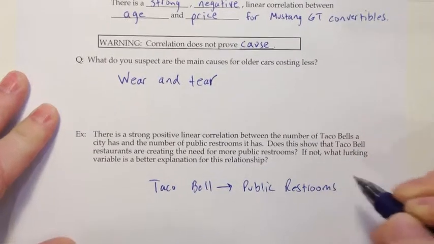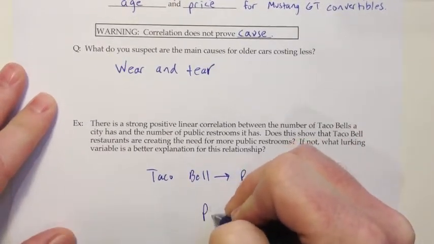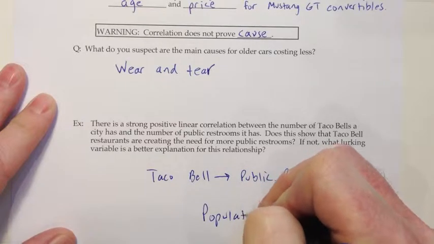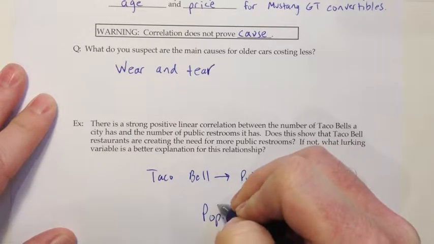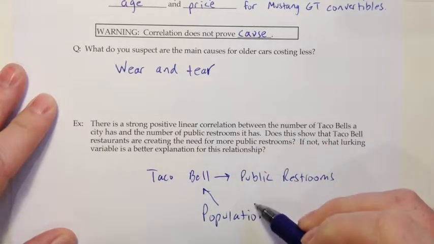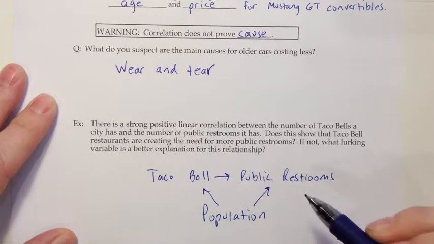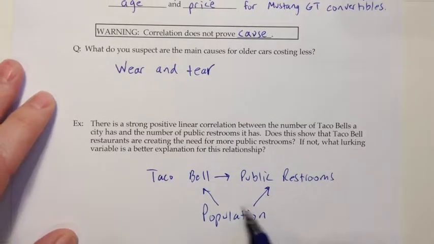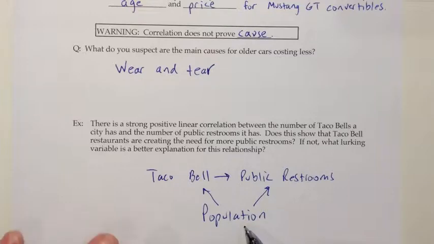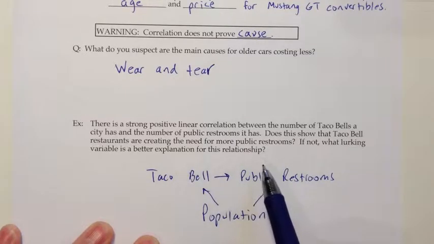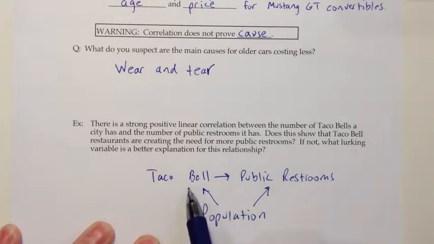But maybe the real cause is down here lurking beneath, and that would be the population of the town that we're talking about. Bigger town, more Taco Bells. Bigger town, more public restrooms. So population is the driving factor on those, and that's what we call that lurking variable, but yet you would still see a really strong positive linear connection between the Taco Bells and the public restrooms themselves.